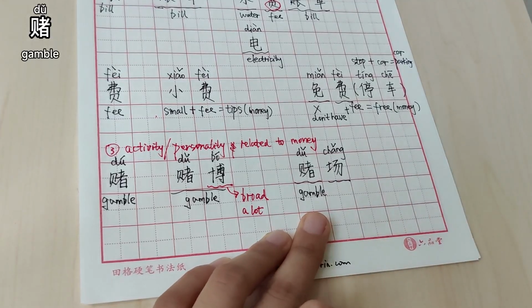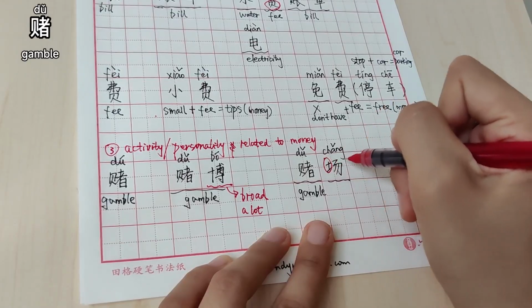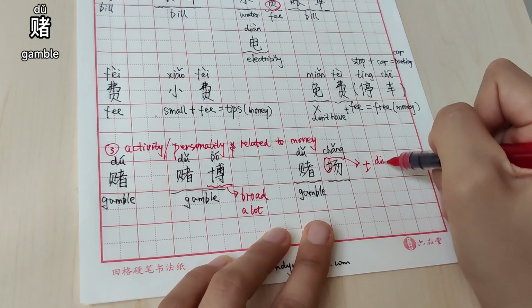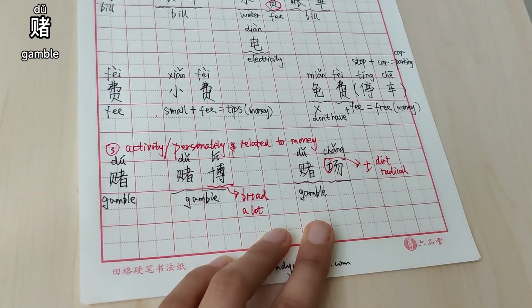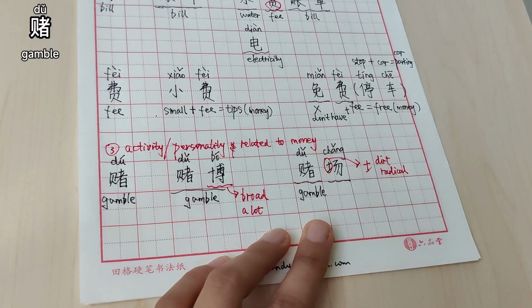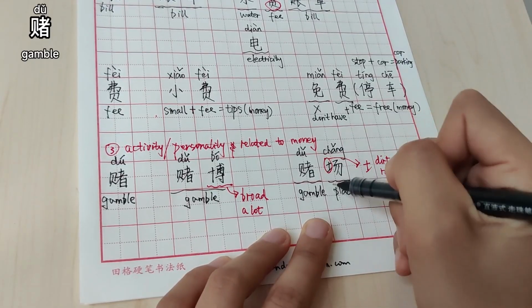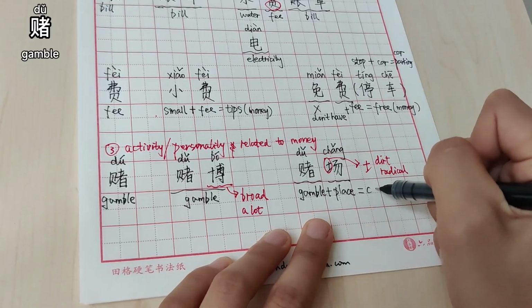And as for the 场, we just mentioned about it in the dirt radical videos. And the dirt radical is related to places or building. And the 场 means place. So the gamble place make casino.